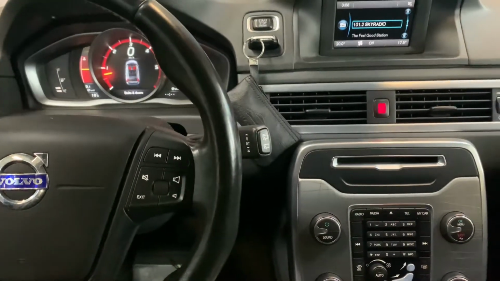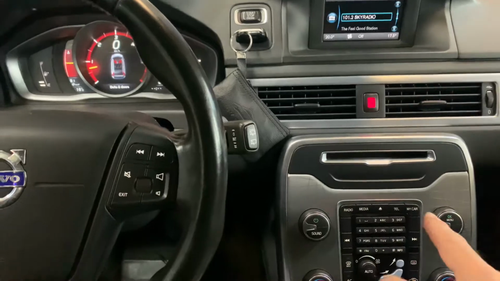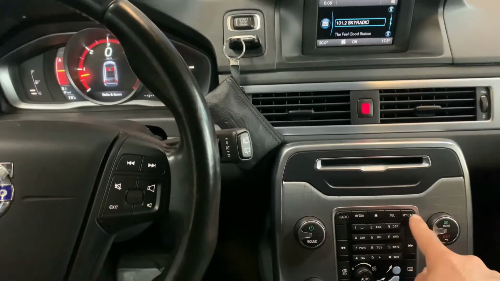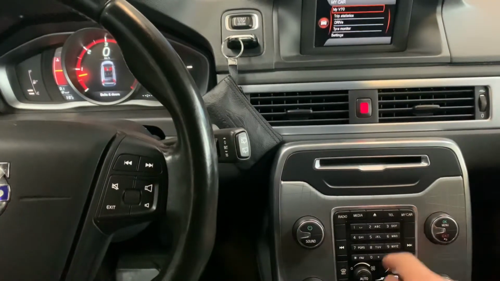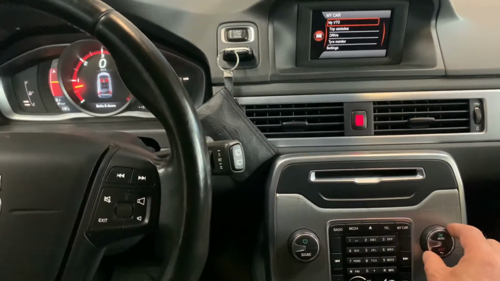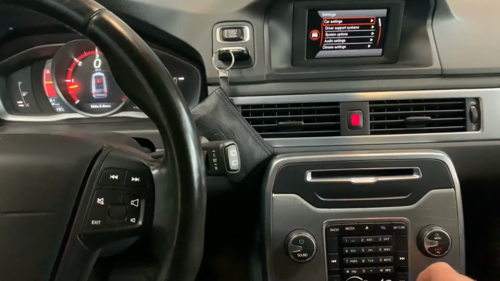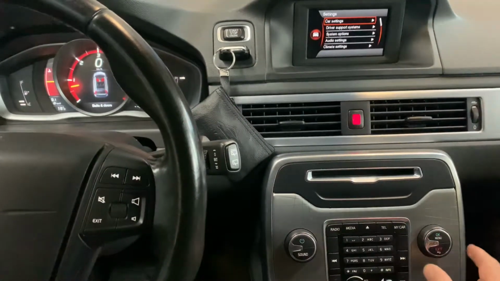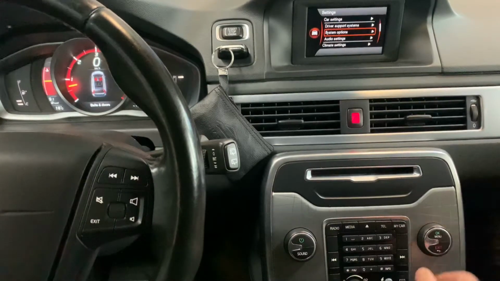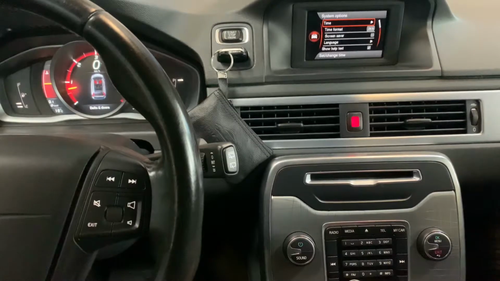Okay, let's start with this one. First of all, we have to go to this button over here. It says My Car. Press this once, then turn this wheel to go to Settings. Confirm with this button. Okay, go to System Options.